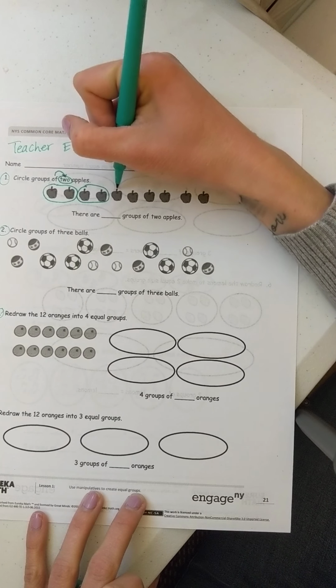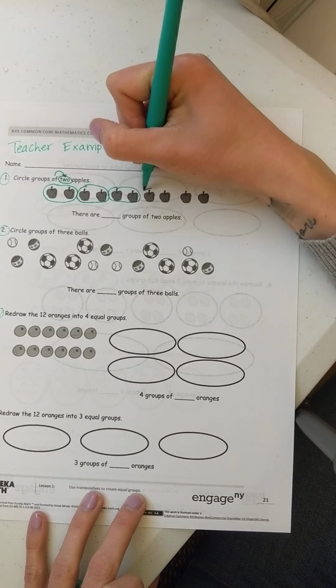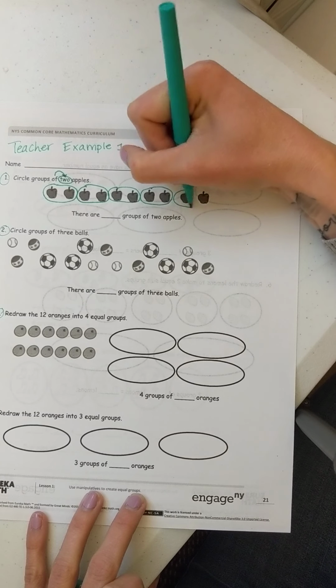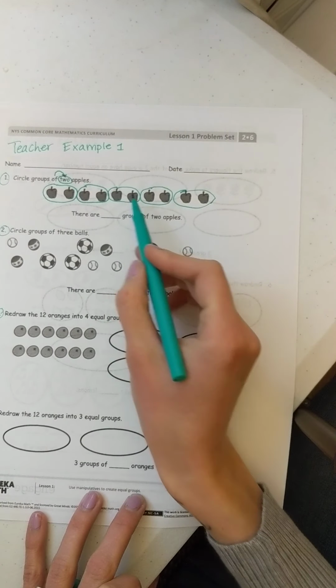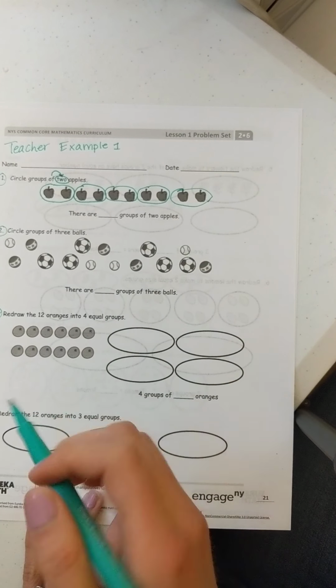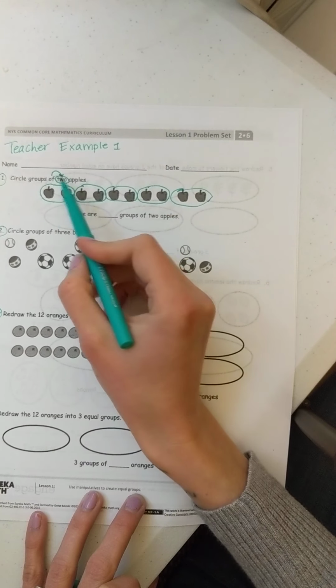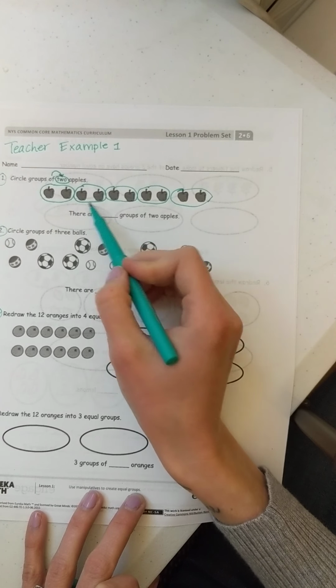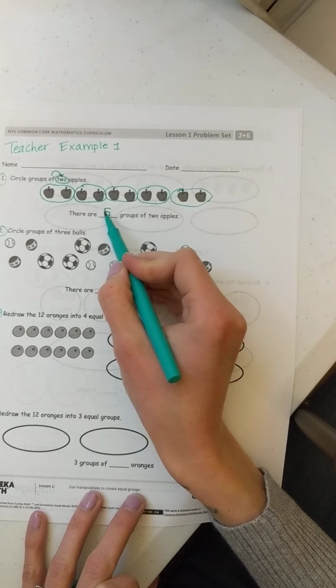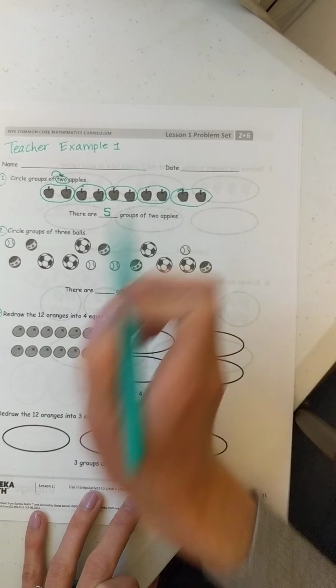2 groups of 2, 3 groups of 2, 4 groups of 2, 5 groups of 2. There are 1, 2, 3, 4, 5. 5 groups of 2 apples. You notice how I'm counting each circle that I drew? Because each one of those is a group. 1, 2, 3, 4, 5.